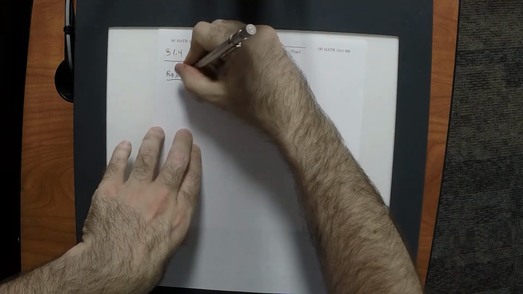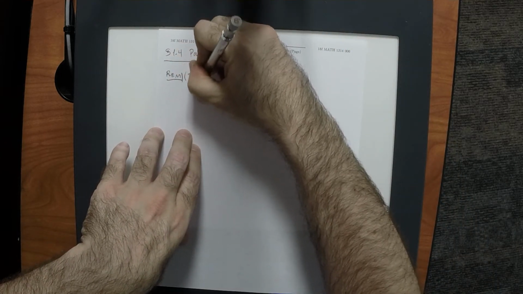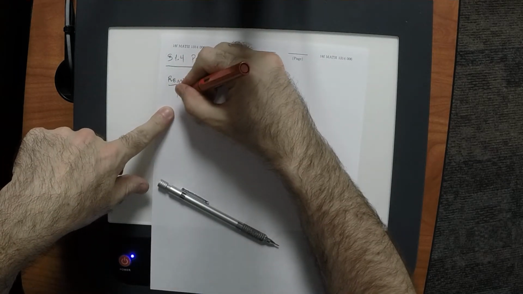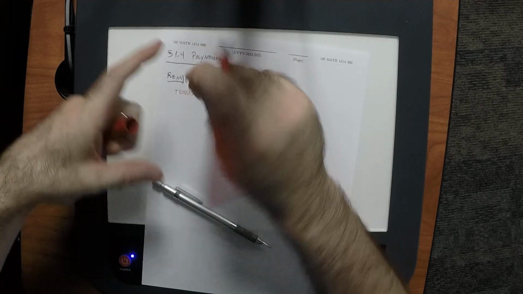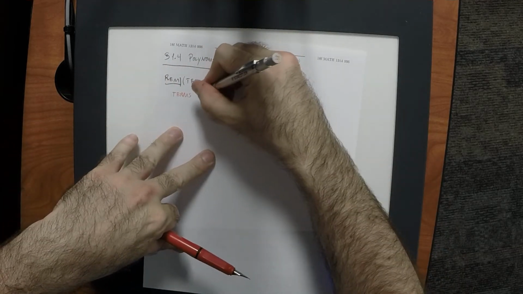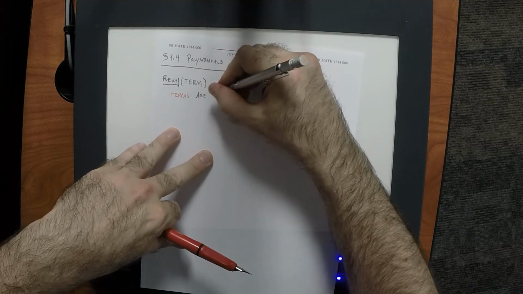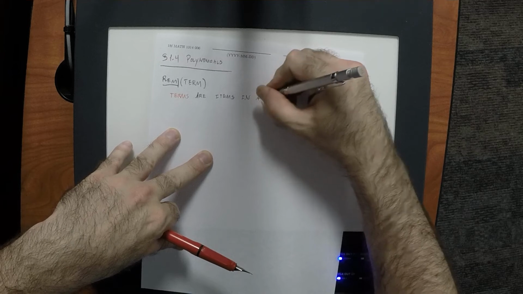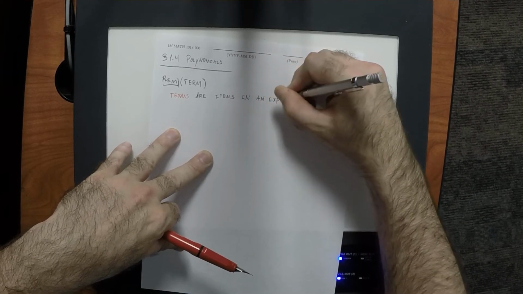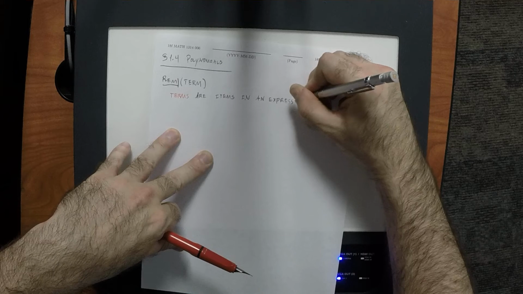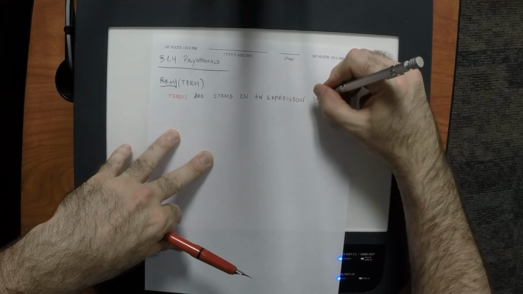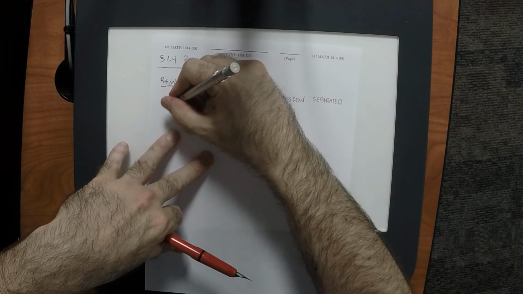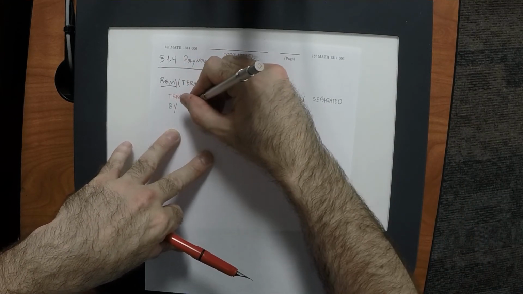So the first thing that we're going to define is a term. So terms are the items in an expression separated by pluses and minuses.